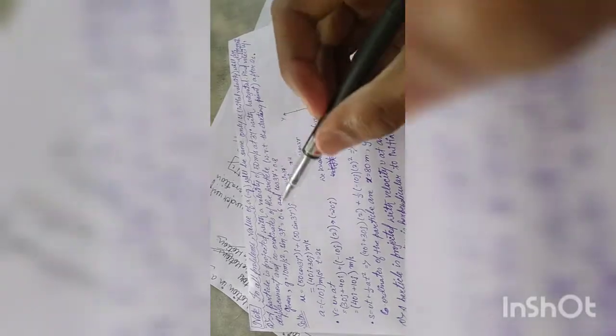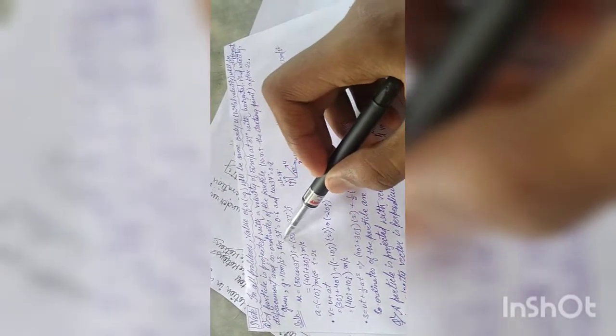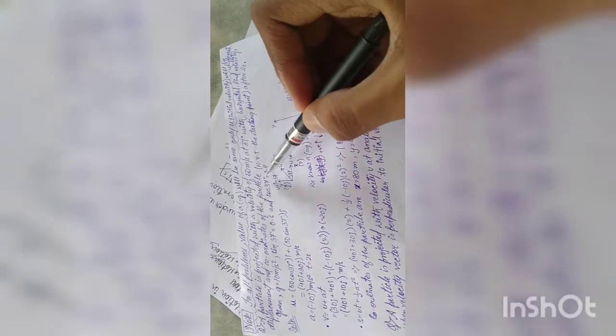The problem is: a particle is projected with a velocity of 50 meter per second at 37 degrees with the horizontal. Find the velocity, displacement and coordinates of the particle with respect to the starting point after 2 seconds. Given g is equal to 10 meter per second square, and the sine 37 value is given and the cos 37 value is given.